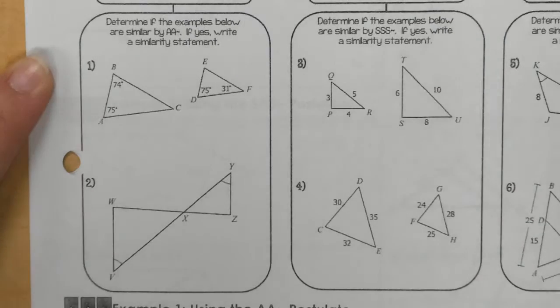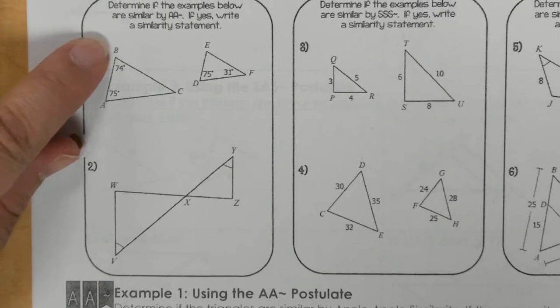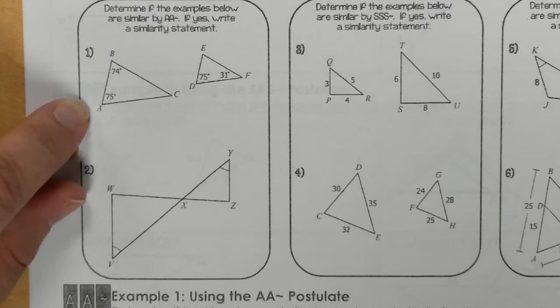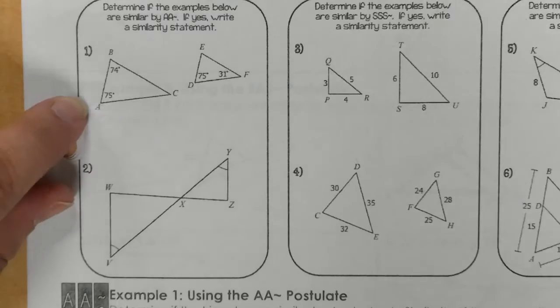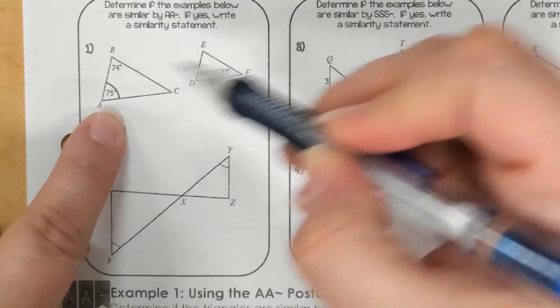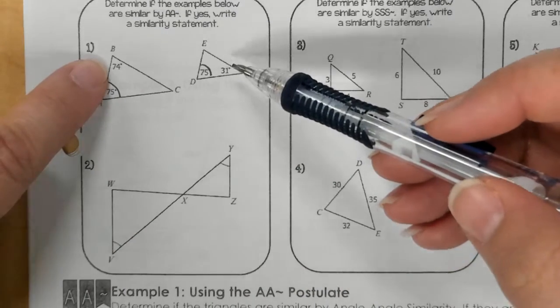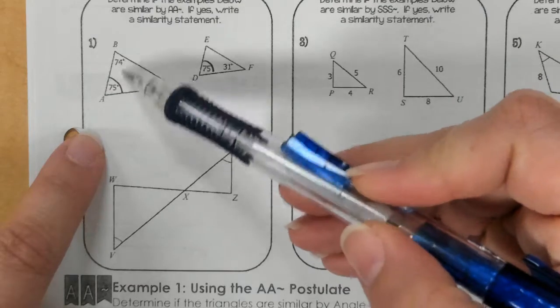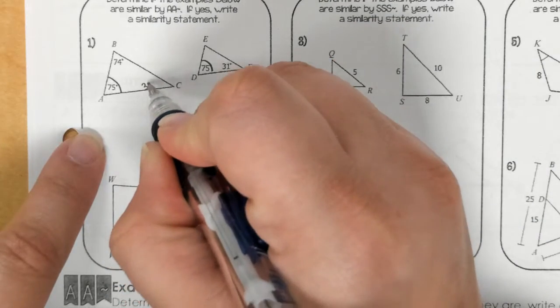It says determine if the examples below are similar by angle-angle, and if yes, write a similarity statement. So I look to see, do the angles match up? We see that 75 matches up to 75 here. But then we have these other two, so we need to do a little bit of math. We add these together, subtract from 180, and we get that this is 31 degrees.